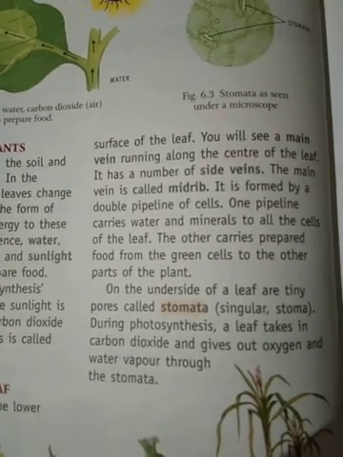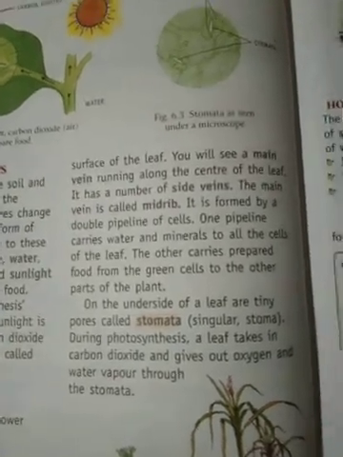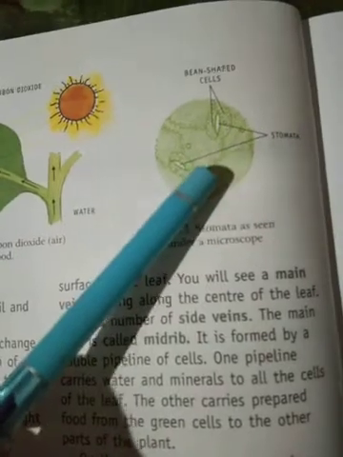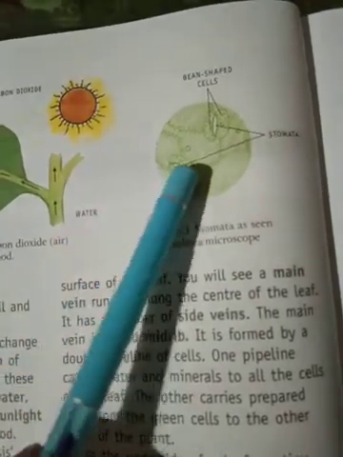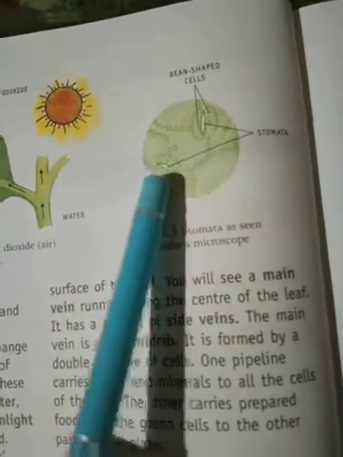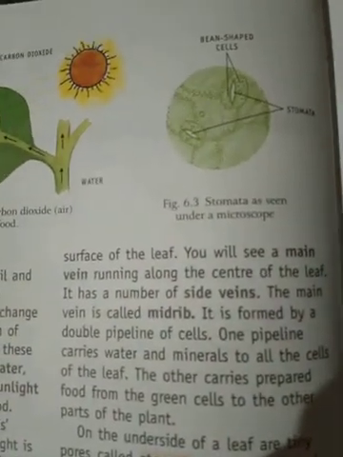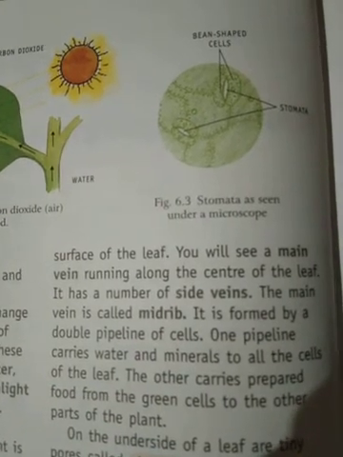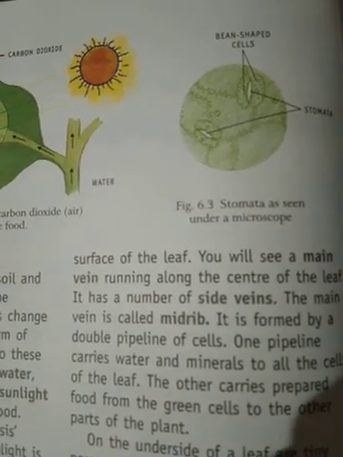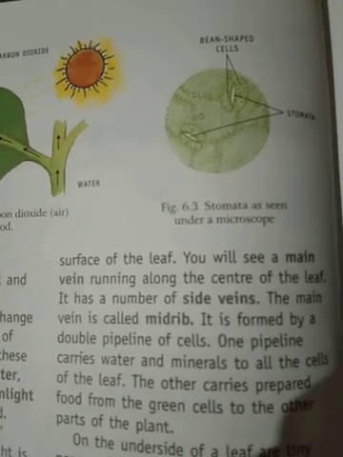On the underside of a leaf are tiny pores called stomata. If you look at this cross section, there you will see some pores. These can only be seen with the help of a microscope. Without a microscope, it is not possible for anyone to see those shapes.